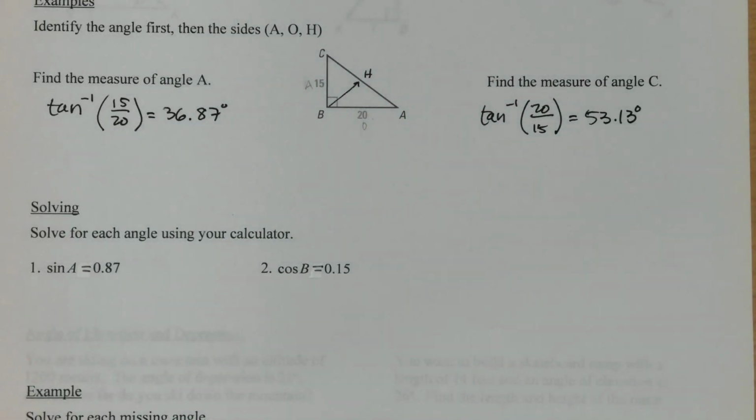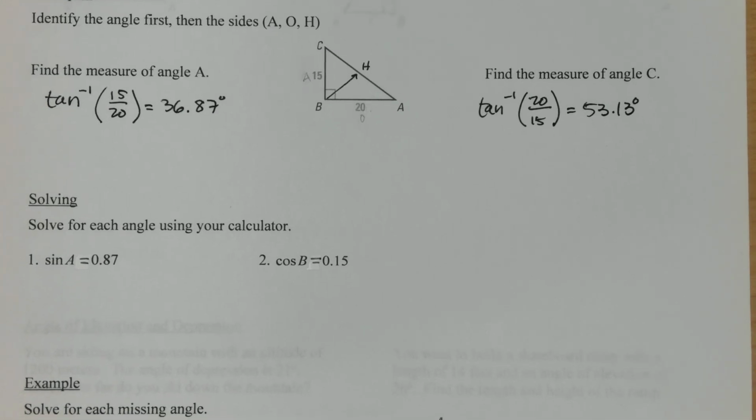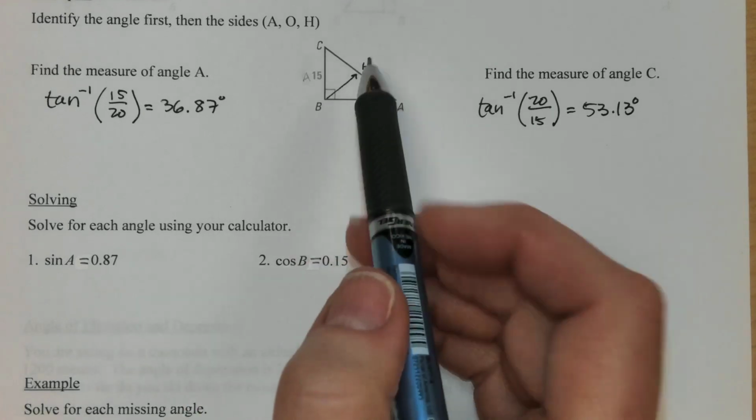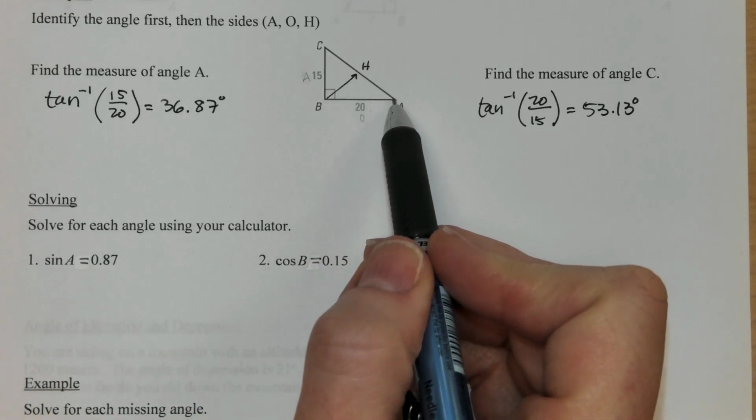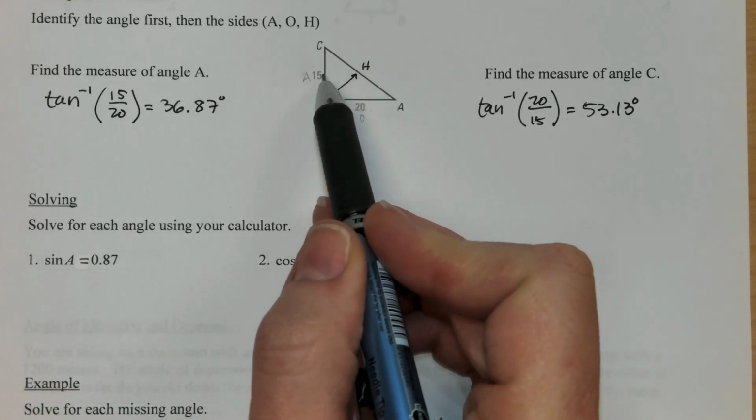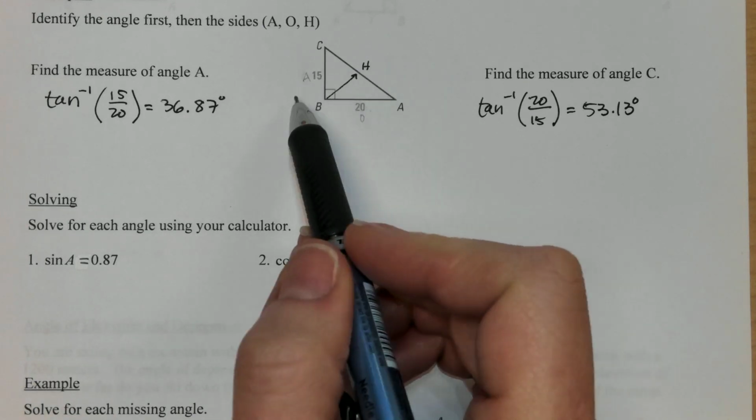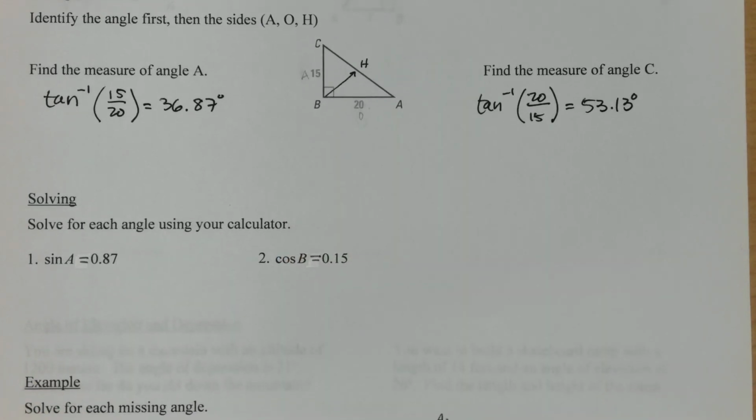So it's not really any different. It's not a lot different from what we were doing. We're still identifying our sides. We're still picking out our trig. The difference is you really got to pay attention what angle you're going from. So from A's perspective, who is opposite, who's adjacent, because it could change depending on which corner you're looking from.